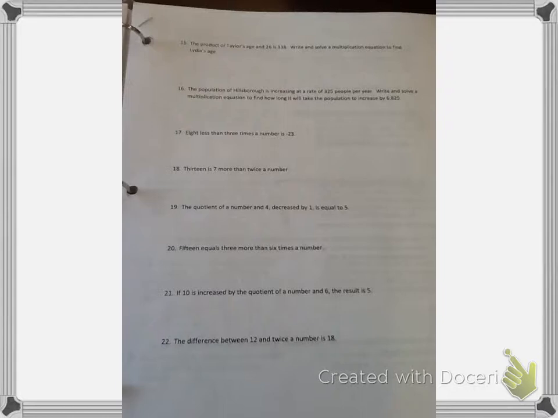we have two-step equations. So, on two-step equations, we have to watch out for the than rule. Our than tells us to switch whatever was in front to in back, and vice versa. So 8 less than 3 times a number is negative 23.